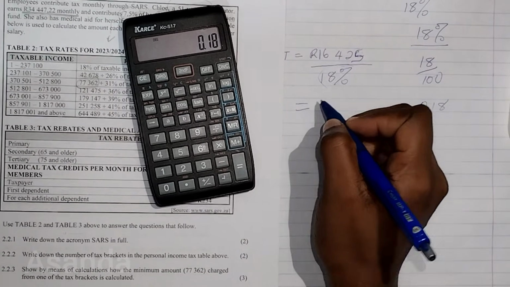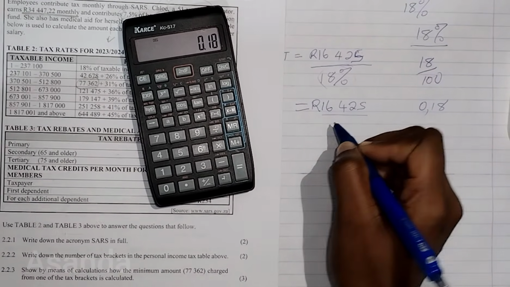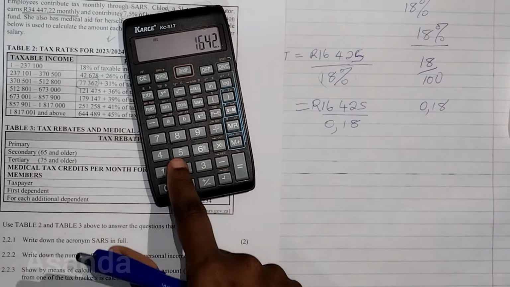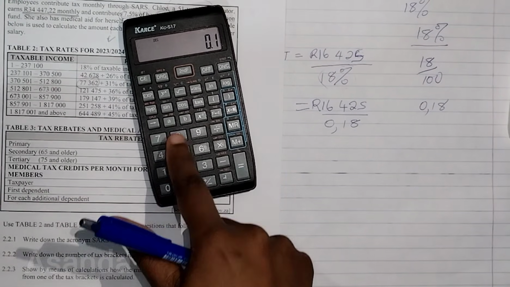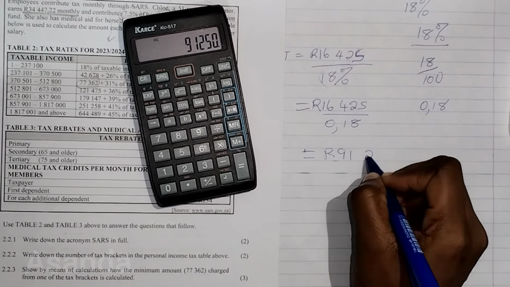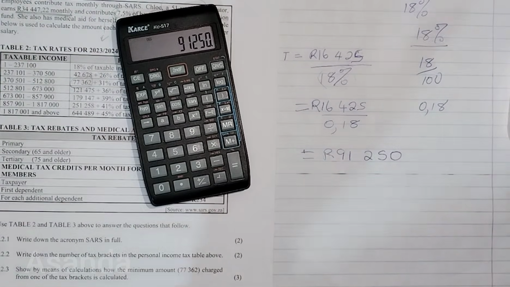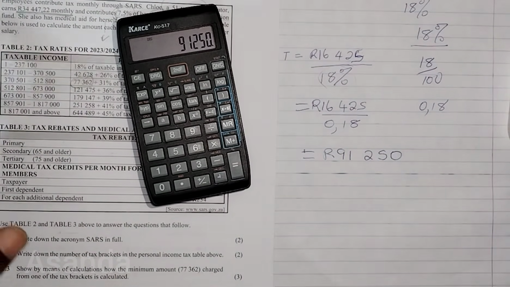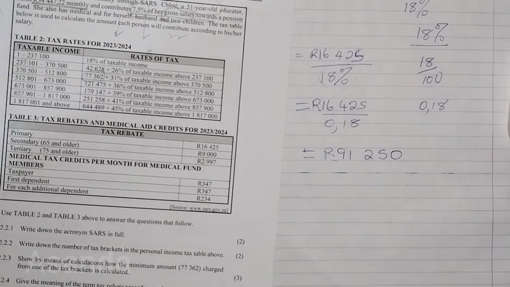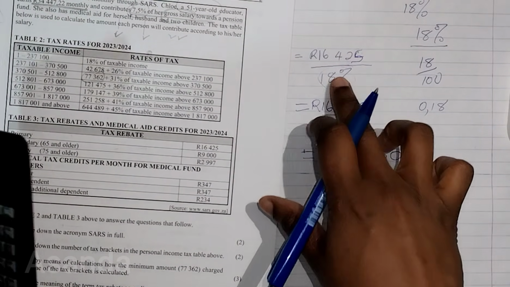Basically this means that our 16,425 rand is being divided by 0.18. 16,425 divided by 0.18 will make it 91,250. Great. Now you go and try it on whatever question you have, and I hope yours have the tax threshold, because I can't find a question paper right now that has it. You'll see it'll come out right if you divide correctly.